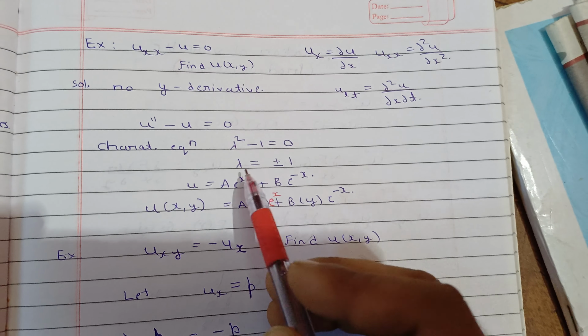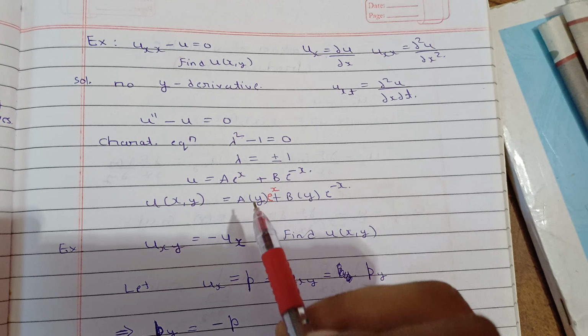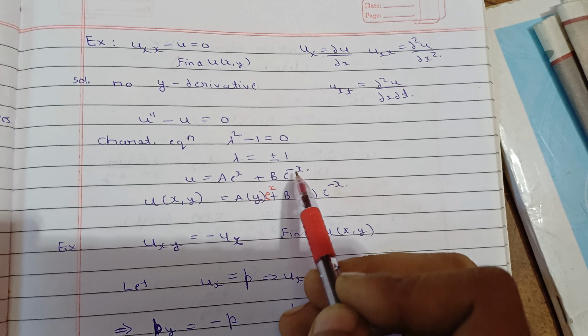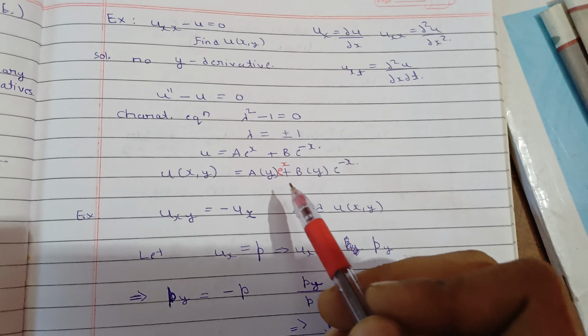So we have two values, lambda 1 and lambda 2. Lambda 1 is plus 1, lambda 2 is minus 1. So this will be your general solution.